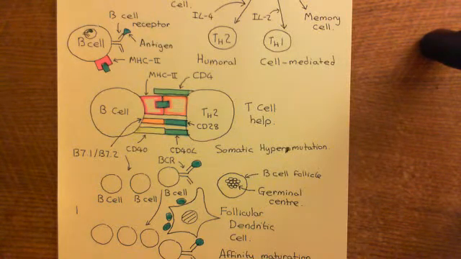The antigen will then be broken down and fragments of it will be presented on the surface of the B cell on MHC class 2. In addition, the B cell will be exposed to a huge amount of pathogen-associated molecular patterns.